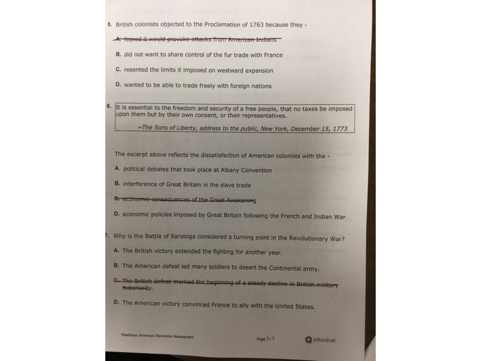Number 5, British colonists objected to the Proclamation of 1763 because they, so that just means why did they not like it? B, they did not want to share control of the fur trade with France. C, they resented the limits it imposed on westward expansion. Or D, they wanted to be able to trade freely with foreign nations.